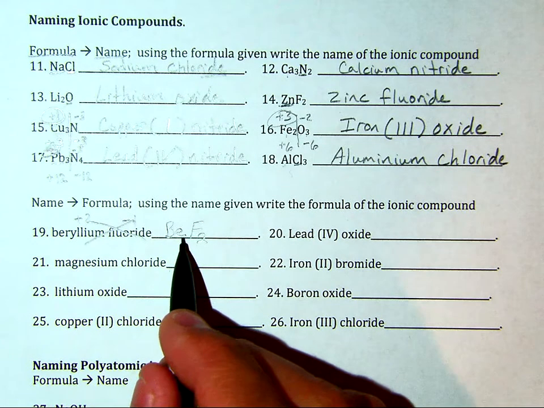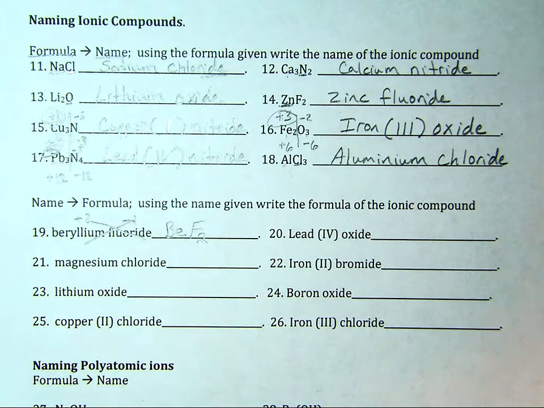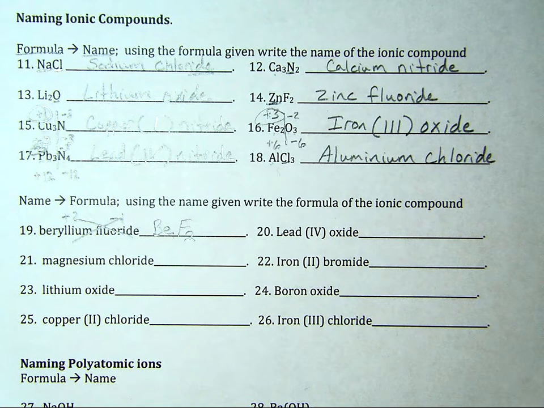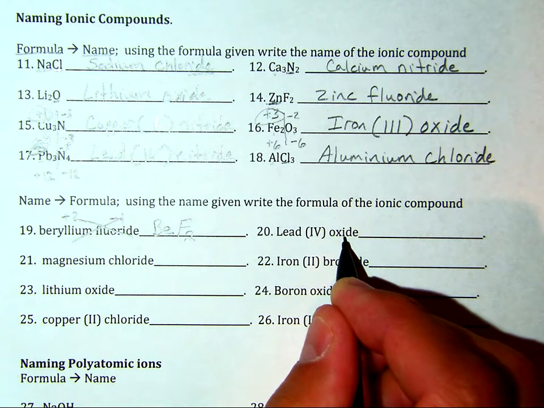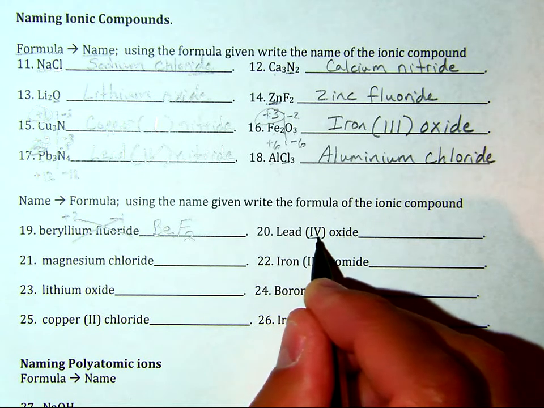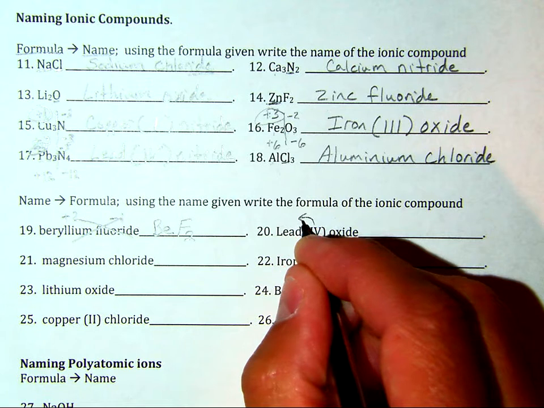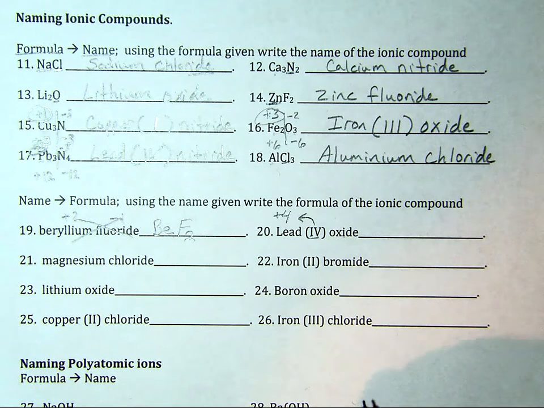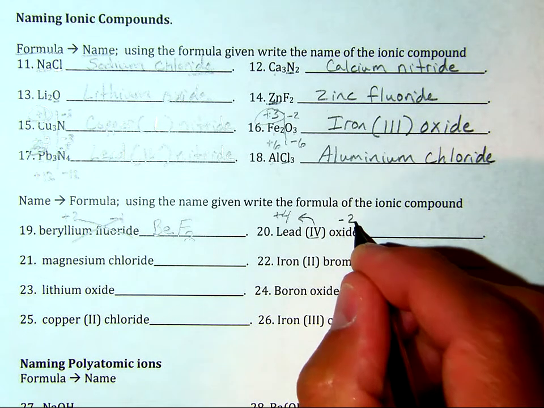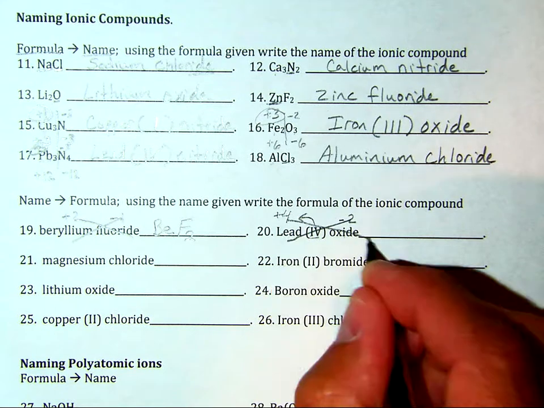And that's it. We can't reduce a 1 or a 2, so there's my answer, BeF2. Now let's go to 20. Lead IV oxide. Remember, the IV is a Roman numeral. That means its charge is +4. So I'm going to write +4 above the lead. Oxygen is a -2. So let's crisscross it now.